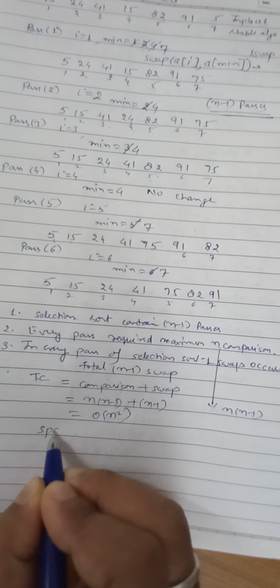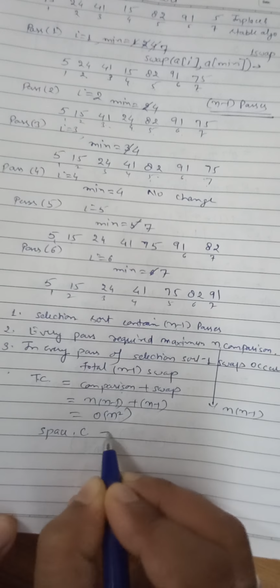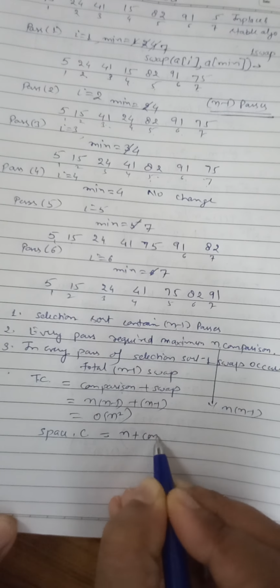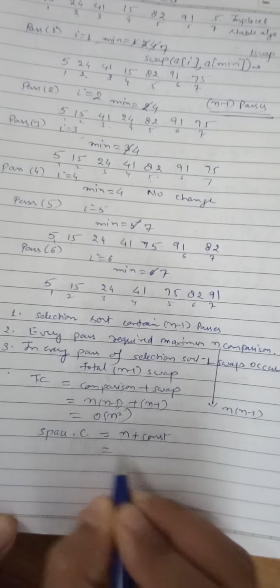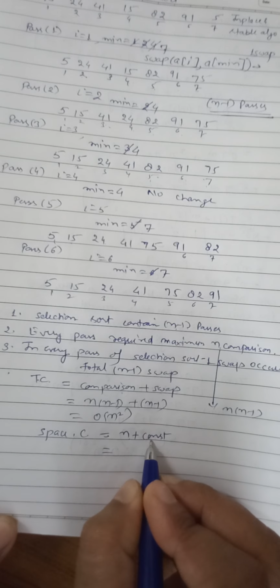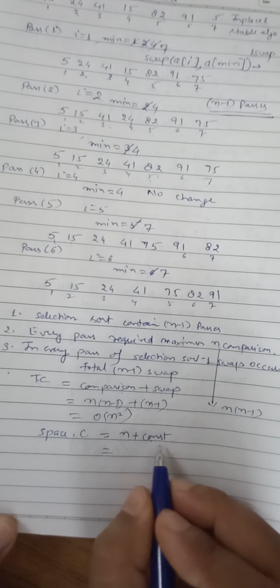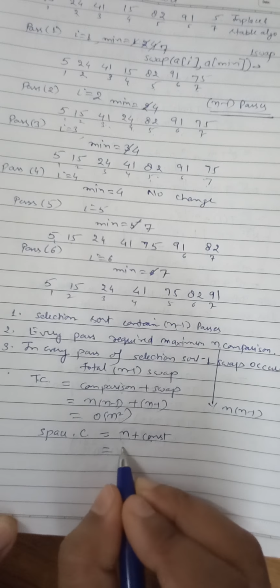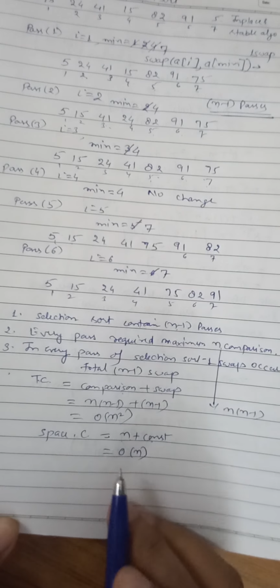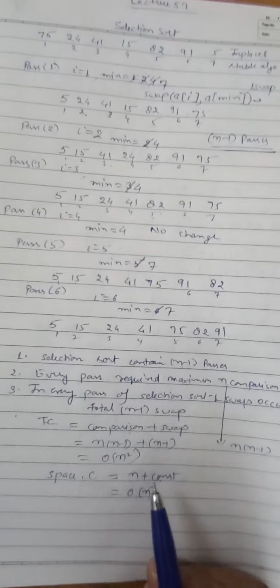And space complexity is n plus a constant, the total number of elements, and there is no stack, so constant. So the total number of elements is n, so the total space complexity is order of n. So the time complexity is order of n square, and the space complexity is order of n for selection sort.